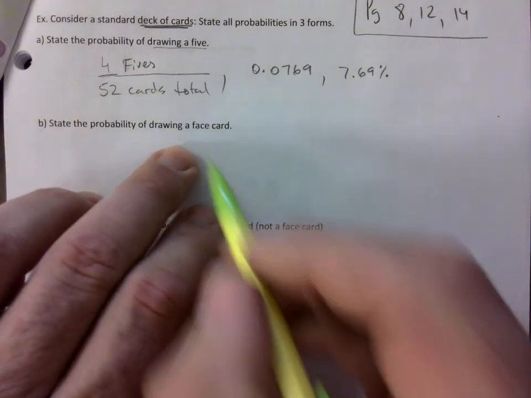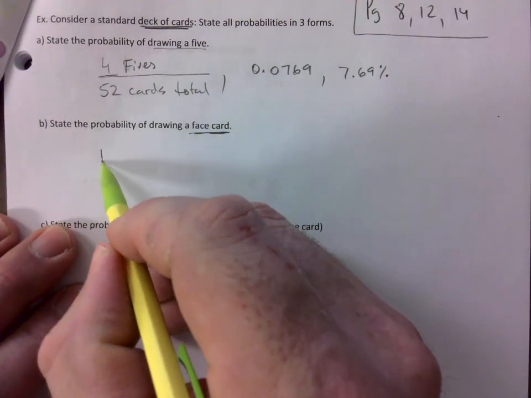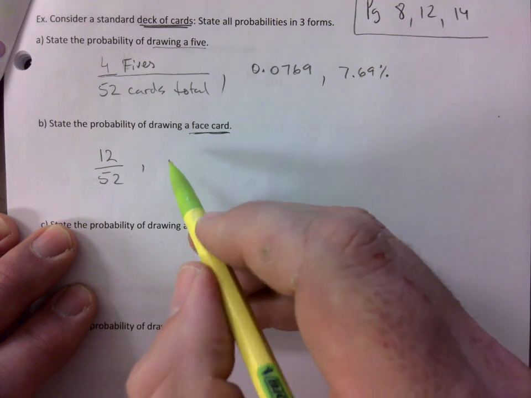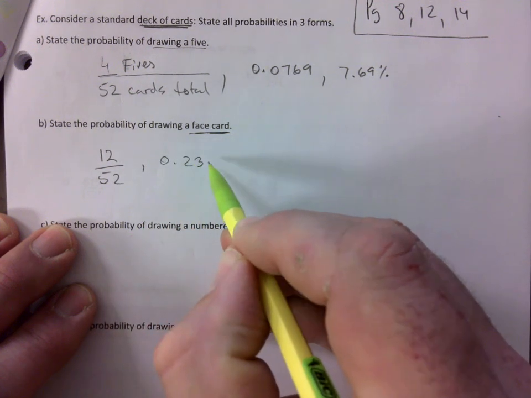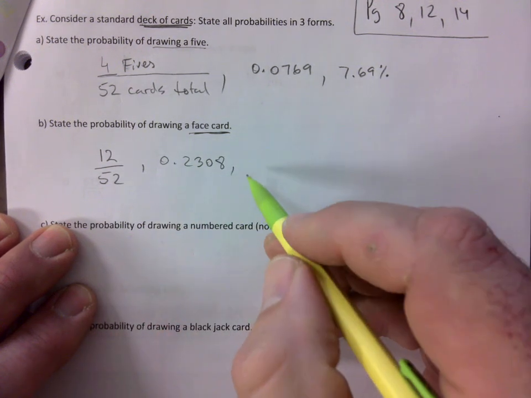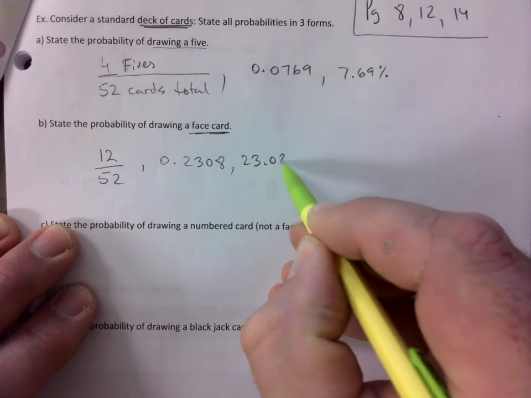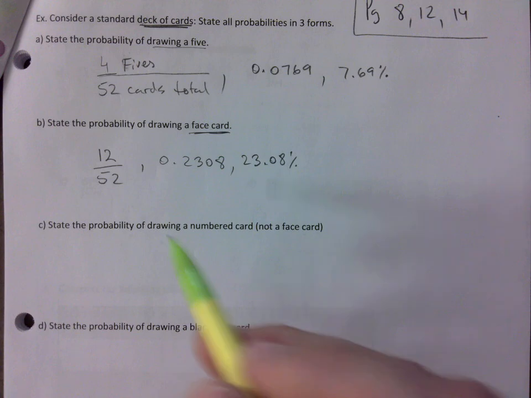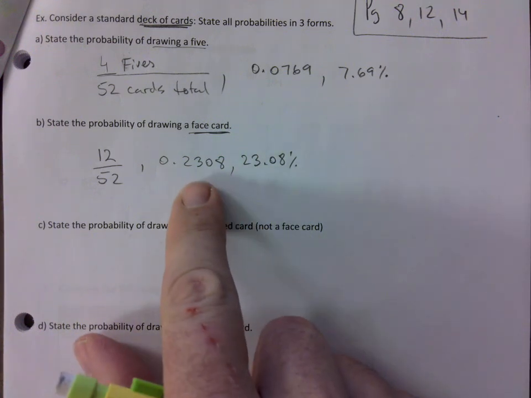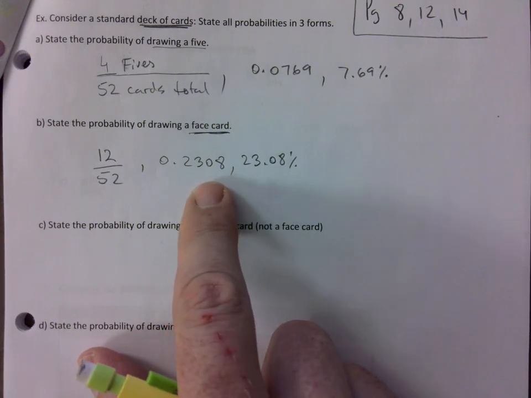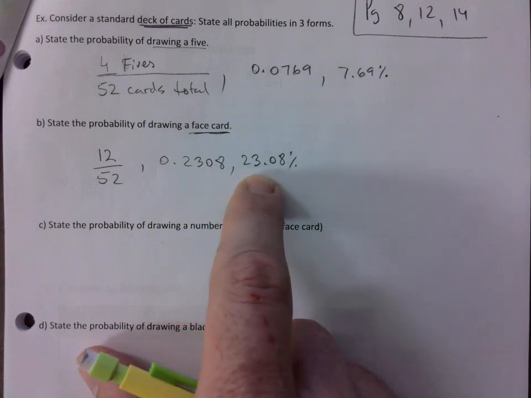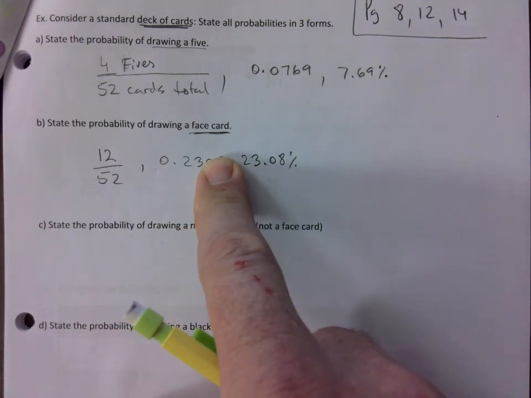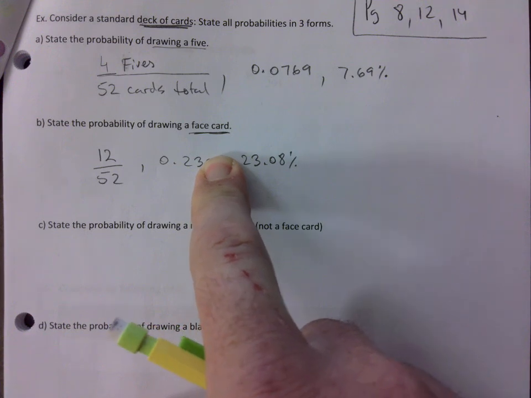State the probability of drawing a face card. There are 12 faces out of 52. That gives you 0.2308, which is 23.08%. Okay? Why is he doing that weird thing with 4 decimals? Because it's okay to do more than 2 decimals, and then you can see how that turns into 23.08, right? You can see it. But 23.08 with 2 decimals would have been acceptable.